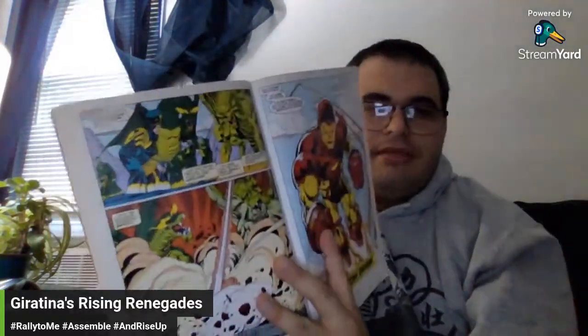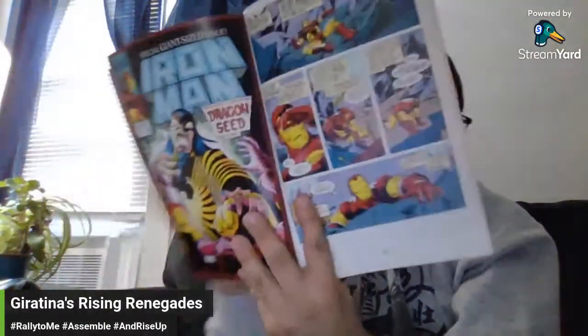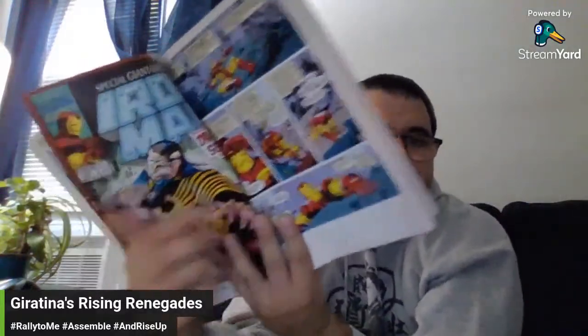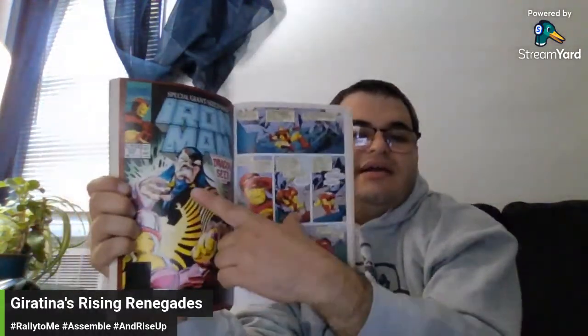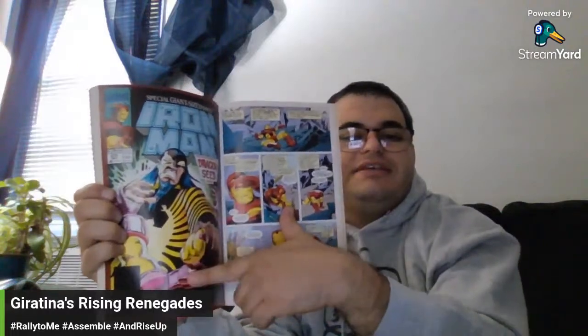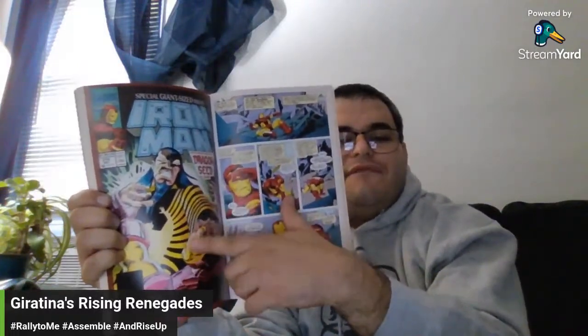And now comes the real Iron Man. And here we have the page. Kind of a little bit of mismarketing. The stunning finale of the Dragon Seed saga. I don't know why they came up with this cover for the finale, but a little misleading if I do say so. Still, I kind of like it.